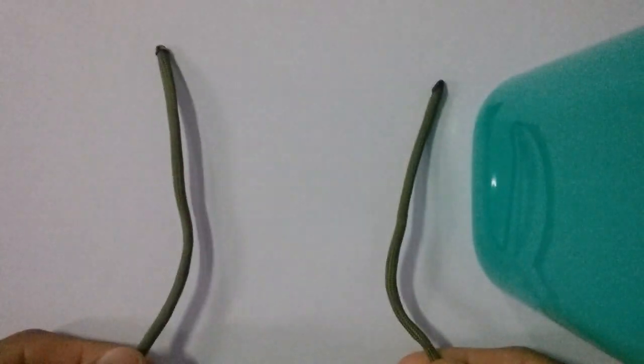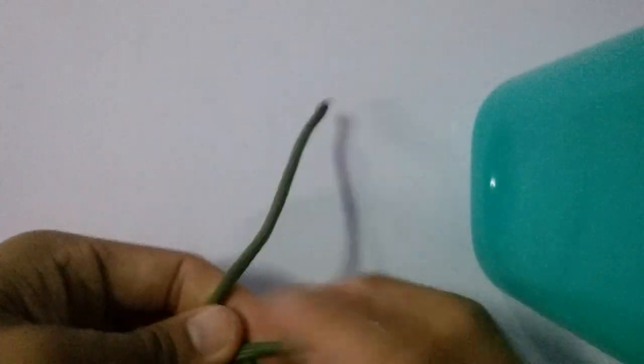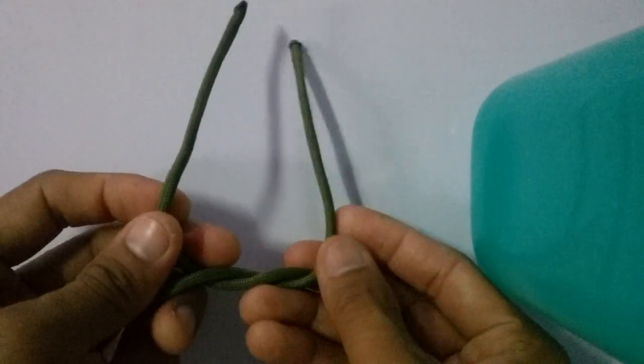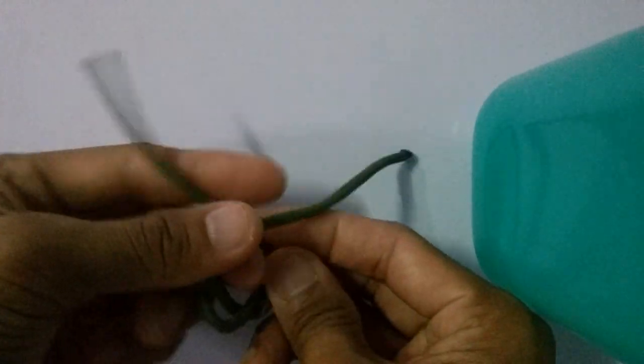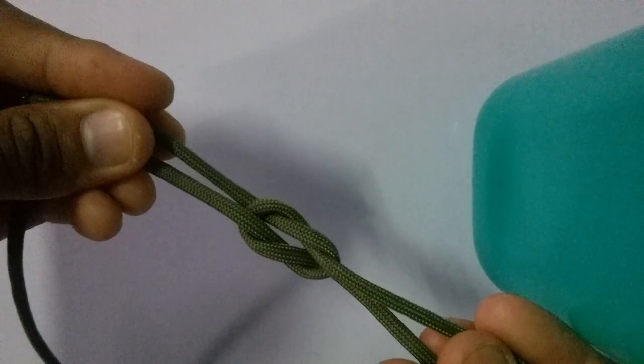Next is granny knot. Granny knot is done in this manner. Left over right and another left over right. Granny knot.